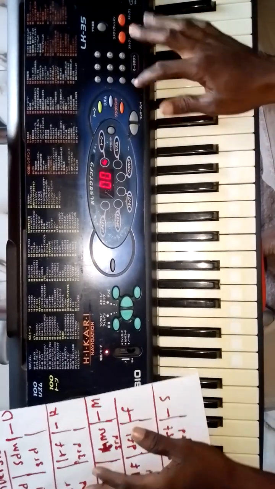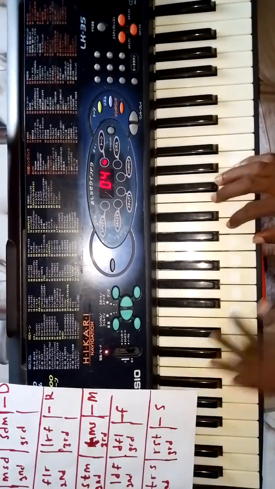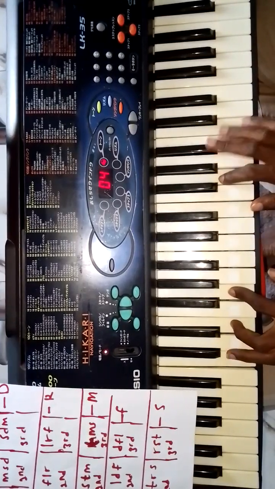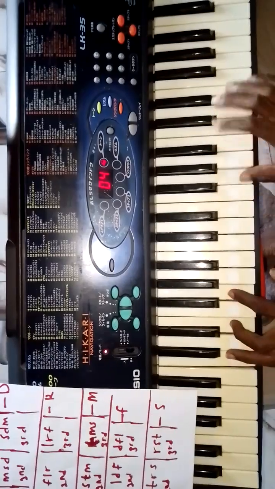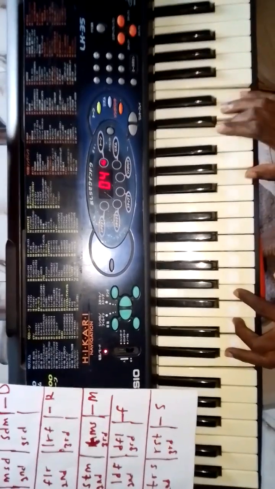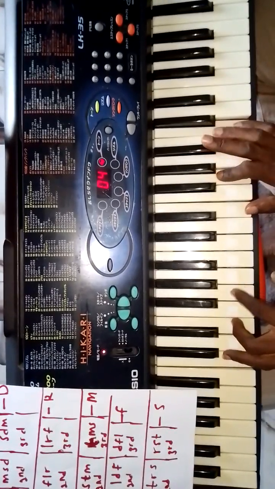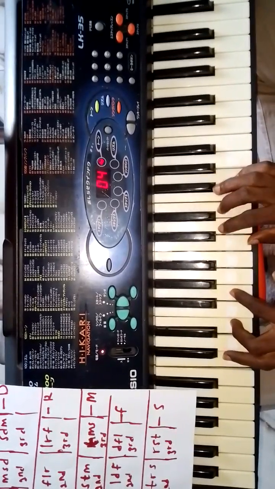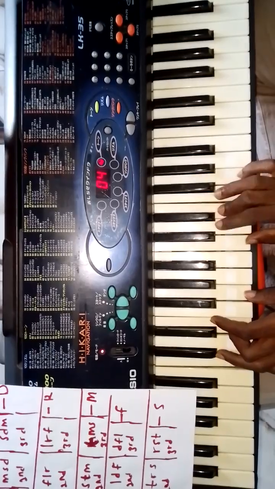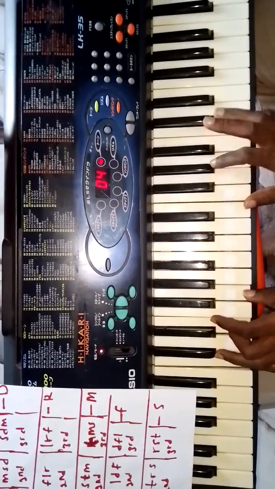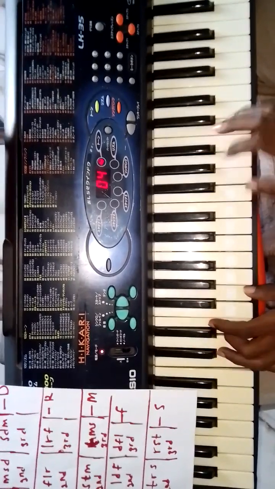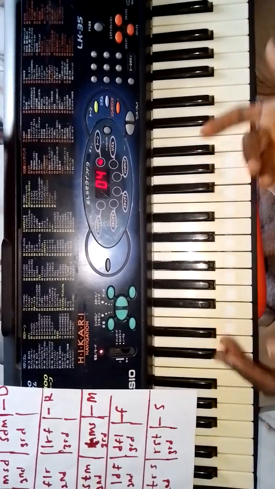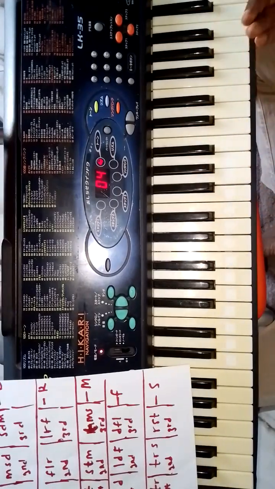For example, just watch this. This is the same thing. Same thing now. The same chord, right? You see? So I did the same chord. The same thing I play. You can see the uniqueness.